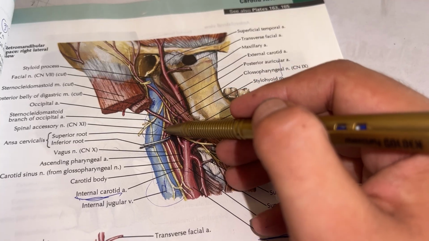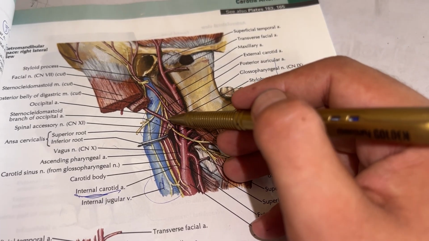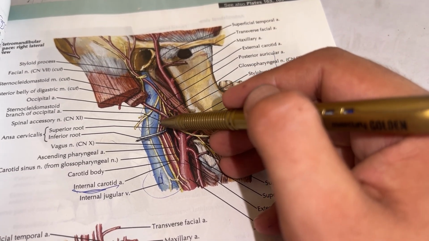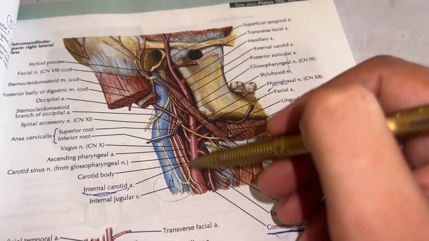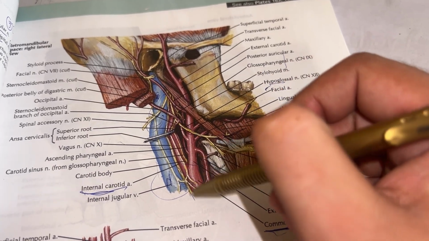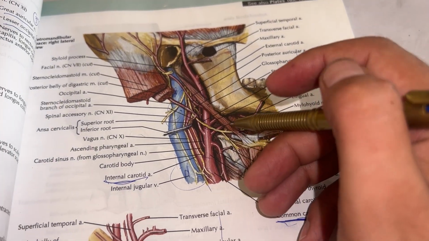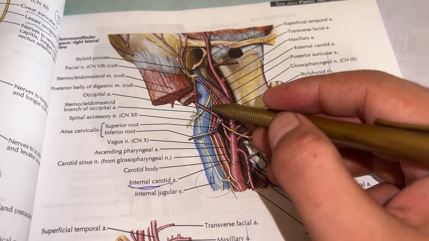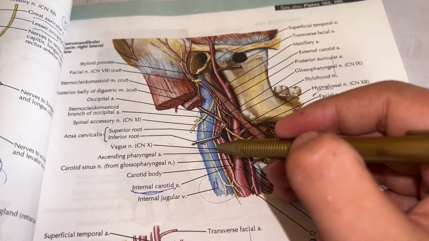The third nerve is this one which is just lateral to the hypoglossal nerve. This is the vagus nerve which travels downward to the neck and the thorax region.